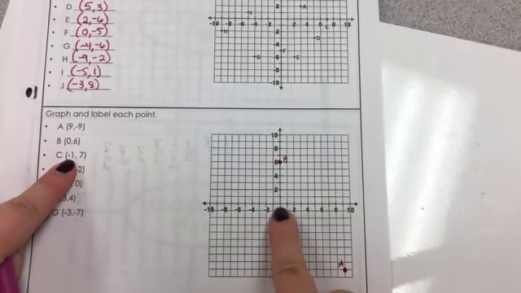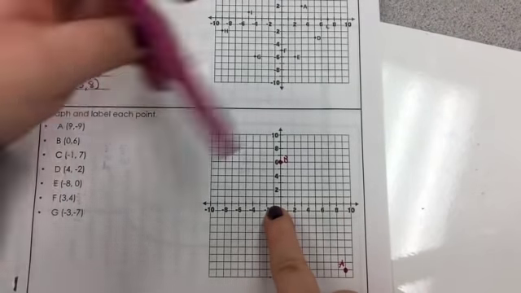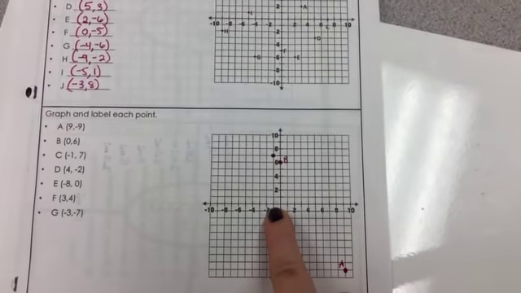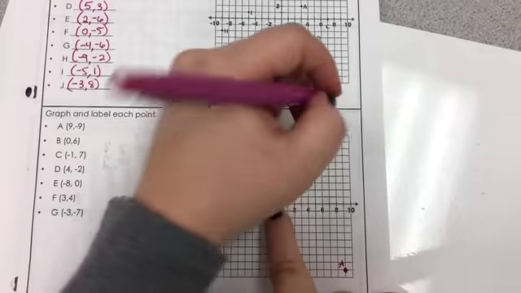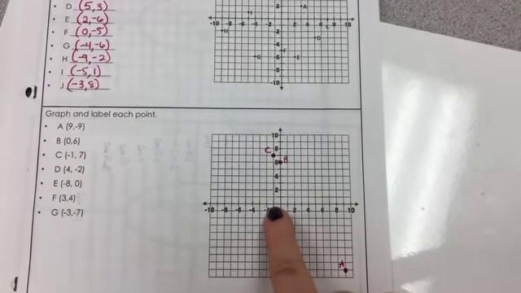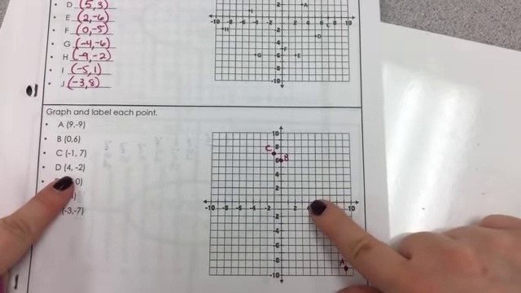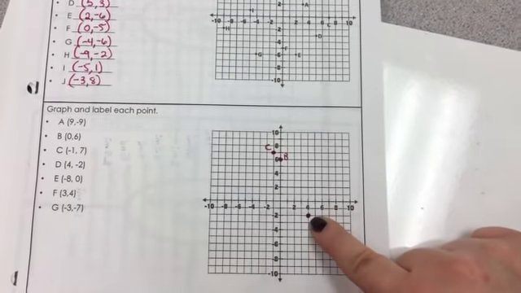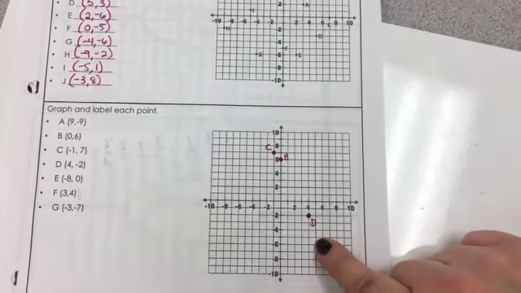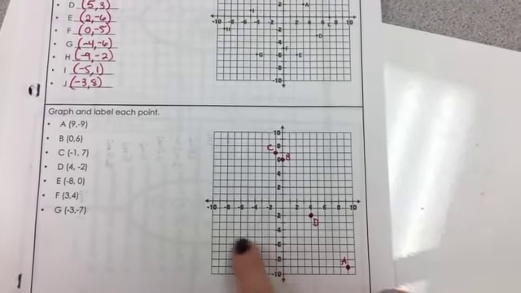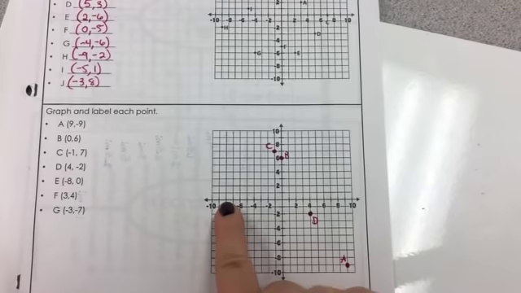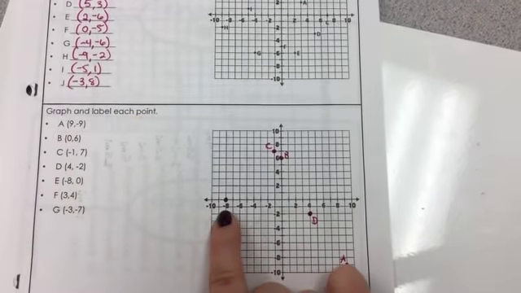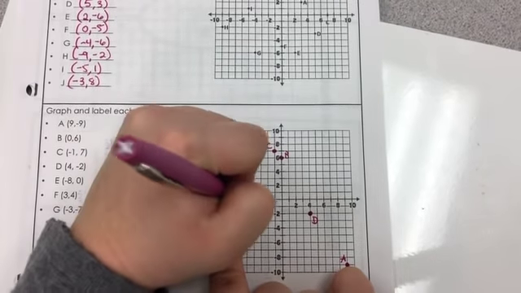Point C, I'm going to find -1 on my x-axis and +7 on my y-axis. Put a point and label it as point C. Point D, I'm going to find 4 on my x-axis, -2 on my y-axis, and label it as point D. E, I'm going to find -8 on my x-axis, 0 on my y-axis, and label that as point E.